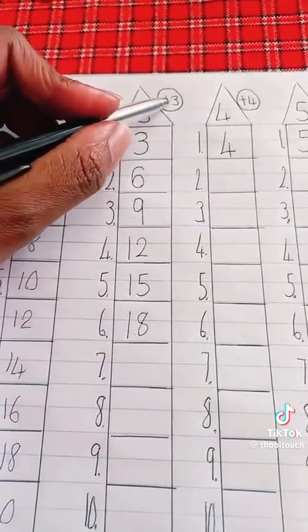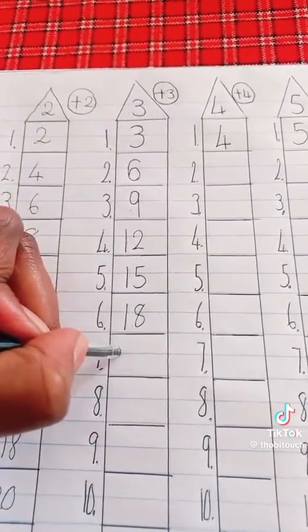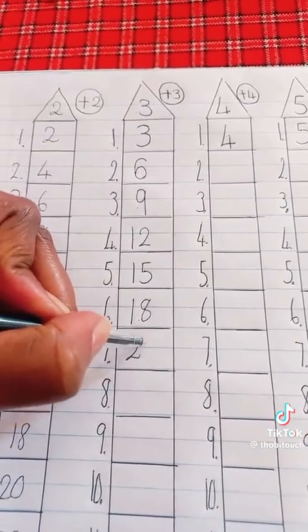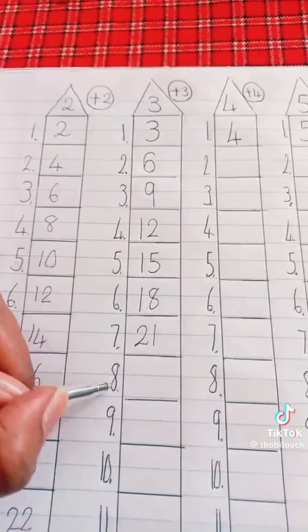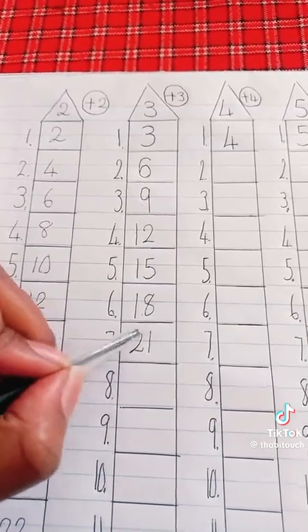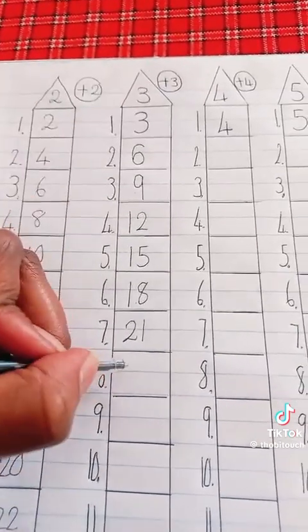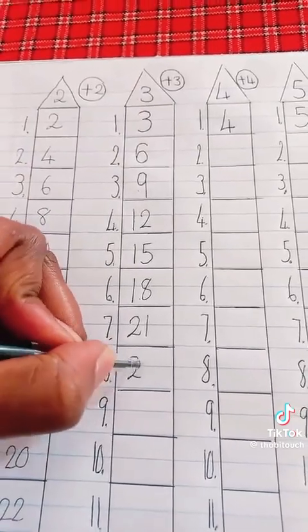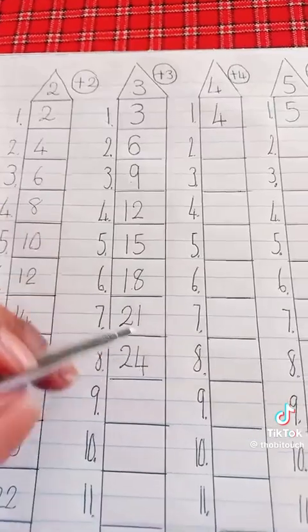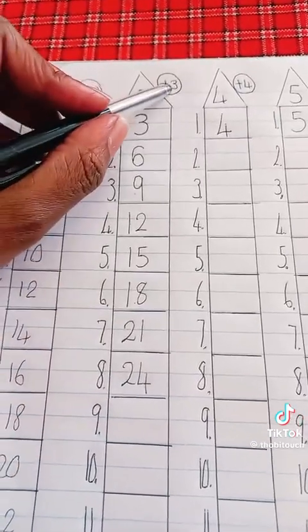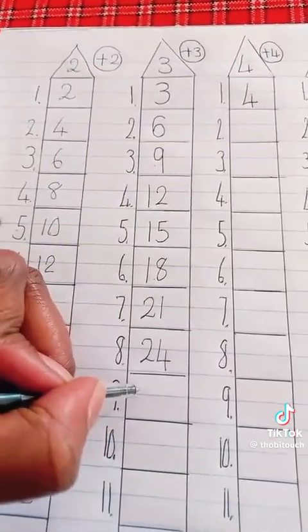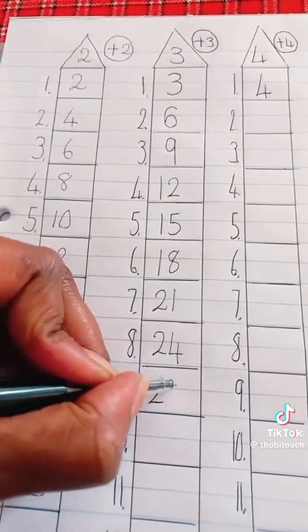18 plus 3 is 21. So that goes next to number 7. Next to number 8, we say 21 plus 3, that gives us 24. And our answer goes in the next box. 24 plus 3, that gives us 27. So we put that next to number 9.